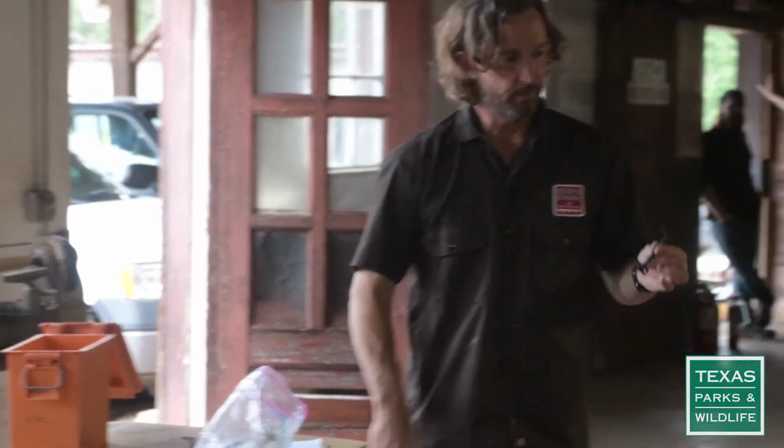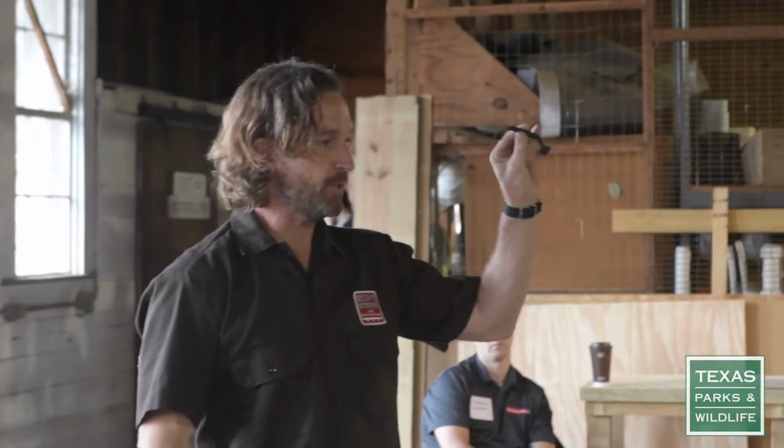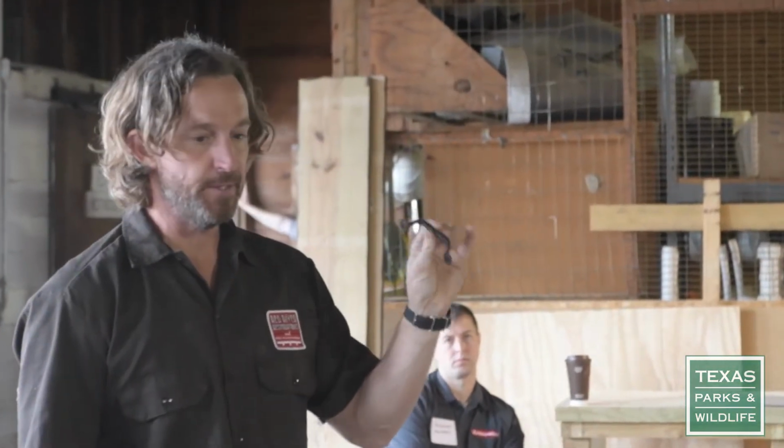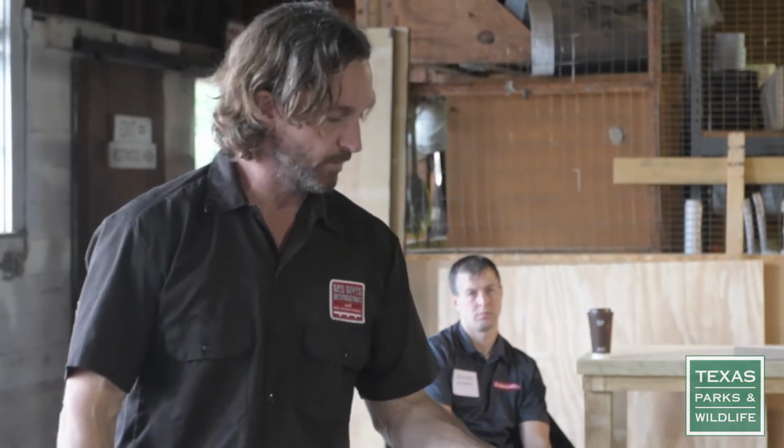The other window hardware you'll see is a sash pull. I don't know if you guys have these, but that's just another piece of hardware that you'll see.